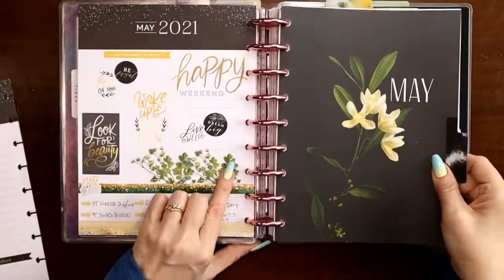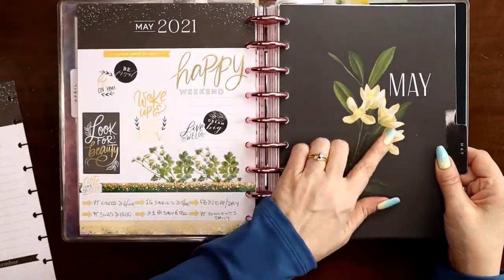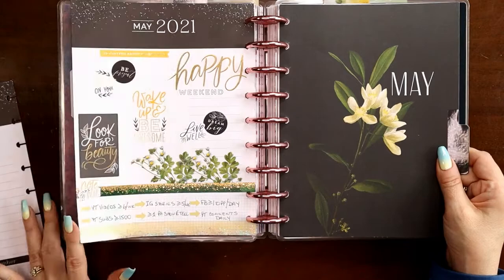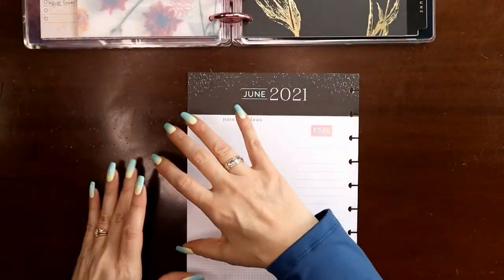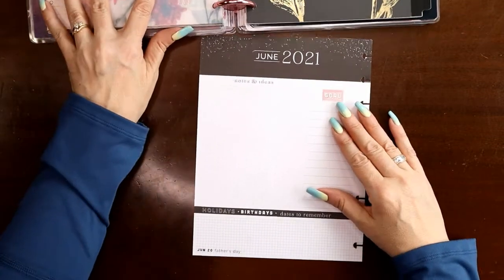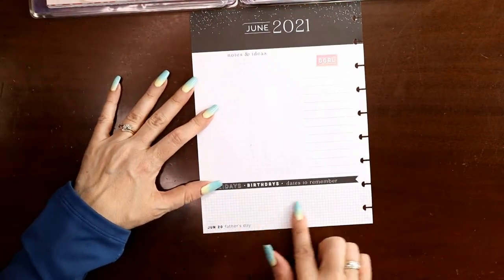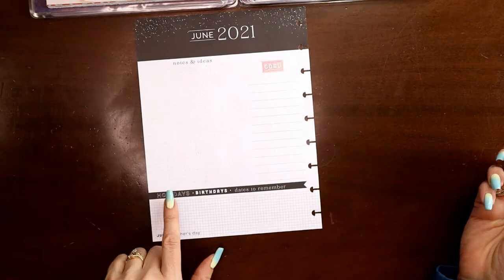This is what May looked like. It had this yellow and green that I tried to match up to. And for this one, I basically used the whole thing up here for deco and encouragement. And down here, I put 6 goals. So I like to cover this up.